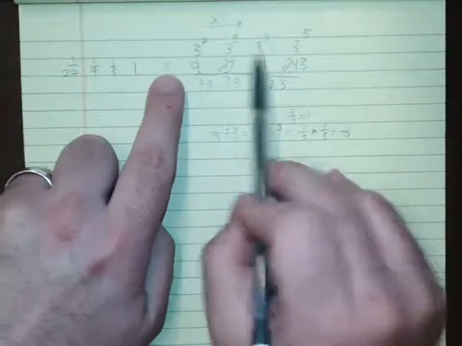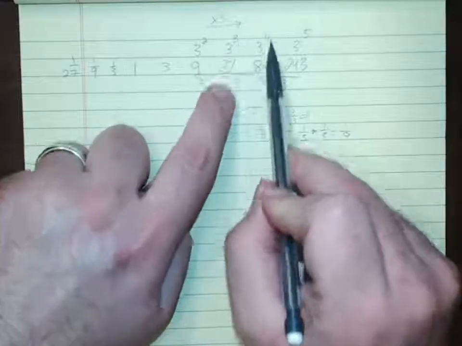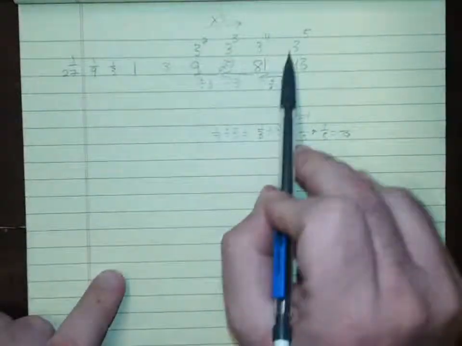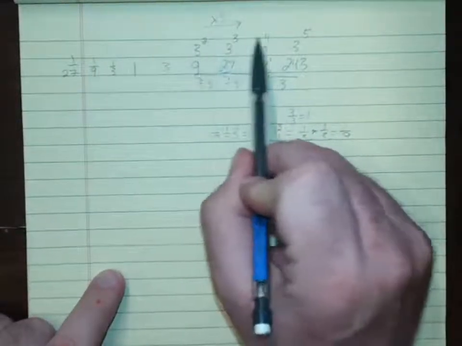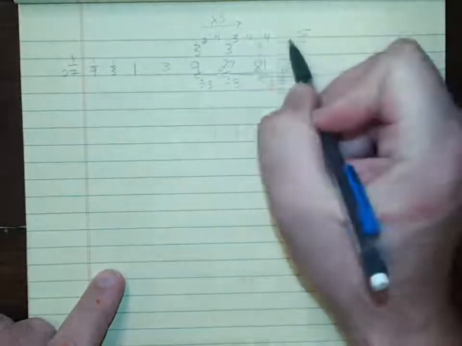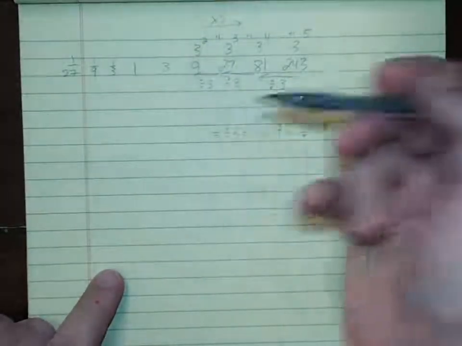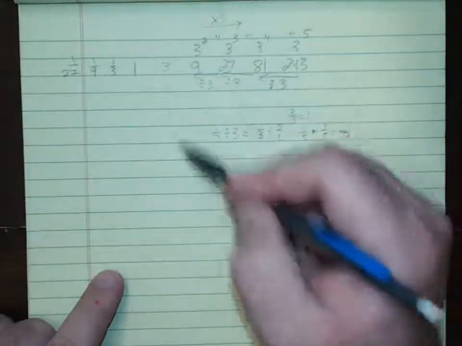So here's the next thing I'm going to do. I'm going to look back up here where I started. 3 squared, 3 to the third, 3 to the fourth, 3 to the fifth. My pattern here is as I was going to the right, I was adding 1 to the exponent each time. Well, when I go to the left, I'm dividing by 3.